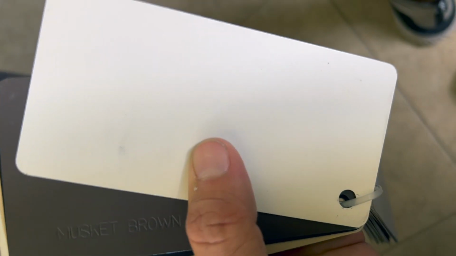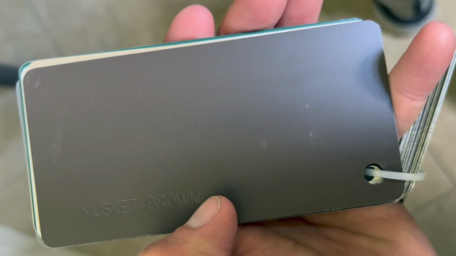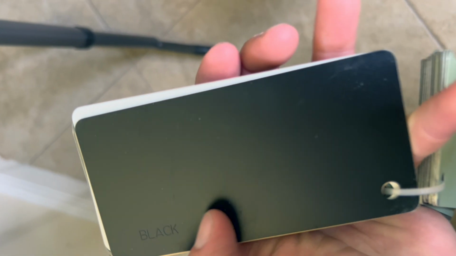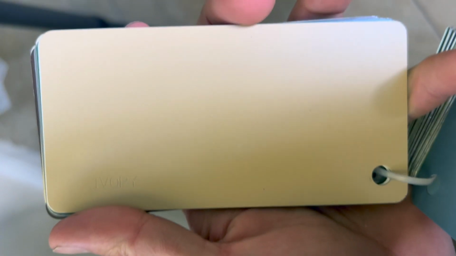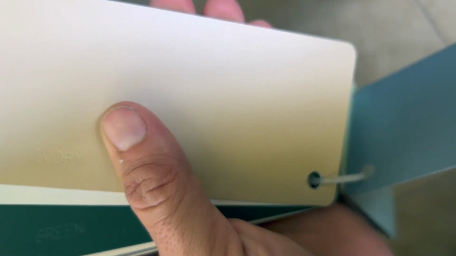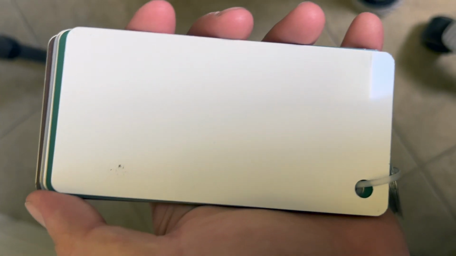Then here we have Linen, which is like an off-white. Musket brown, which I like a lot. It's kind of like an espresso, the musket brown. Here we have black, which is just standard black. Ivory, which is a little darker than some of the other tans. And there's high gloss white, which is just super shiny white.